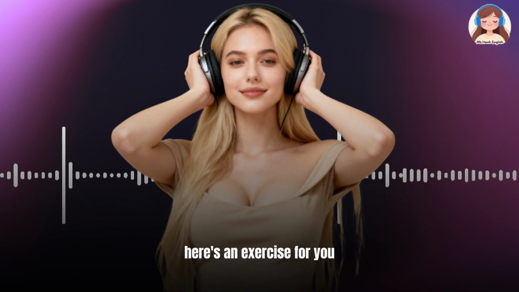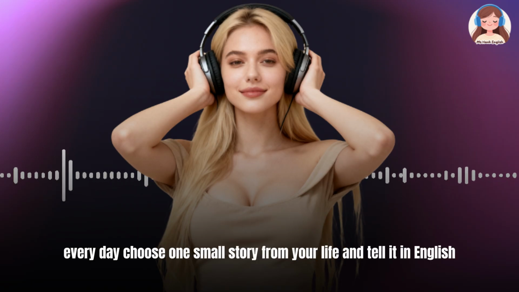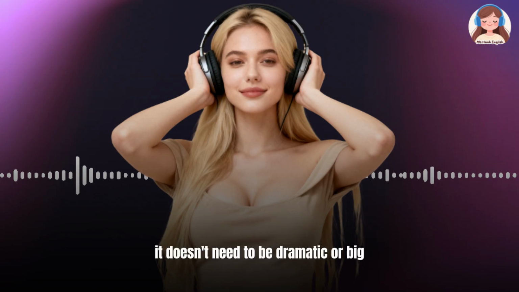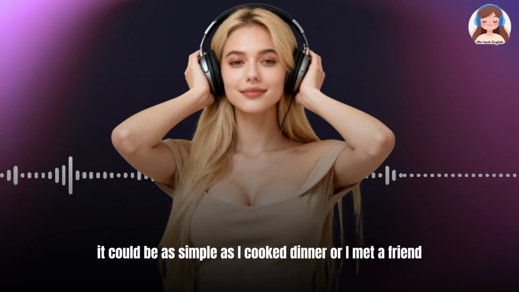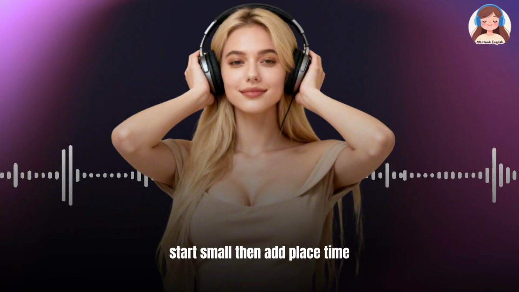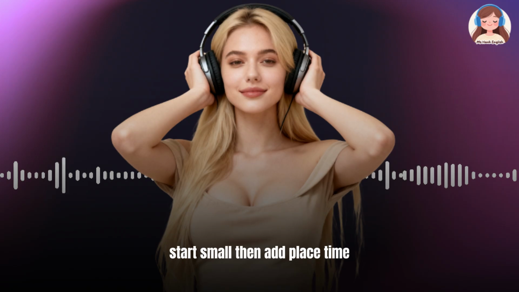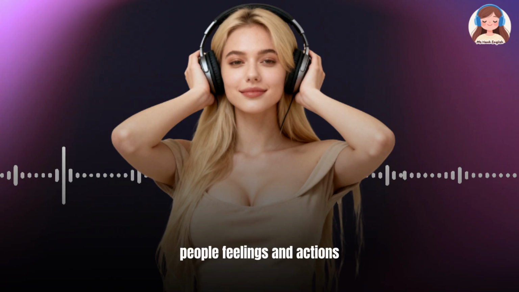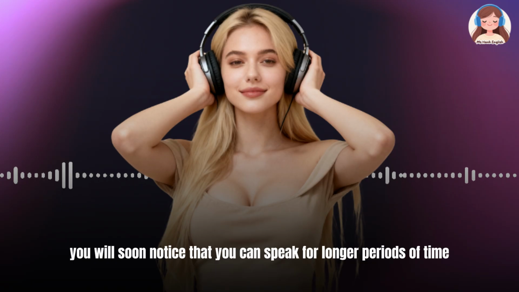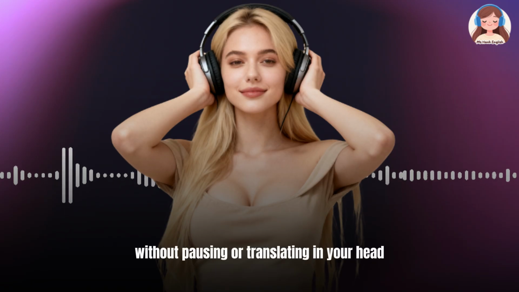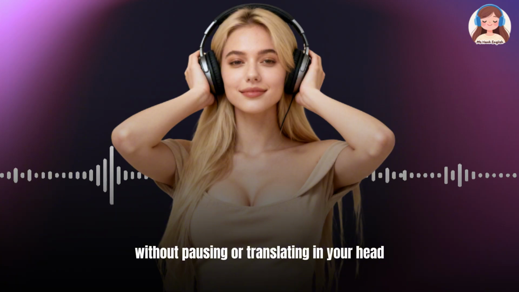Here's an exercise for you. Every day, choose one small story from your life and tell it in English. It doesn't need to be dramatic or big. It could be as simple as, I cooked dinner, or I met a friend. Start small, then add place, time, people, feelings, and actions. If you practice this daily, you will soon notice that you can speak for longer periods of time without pausing or translating in your head.